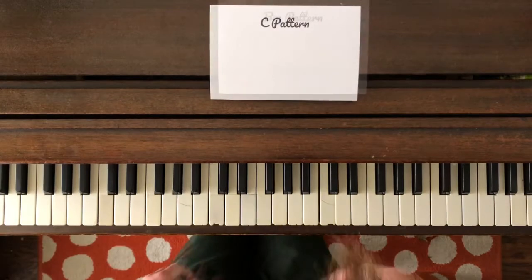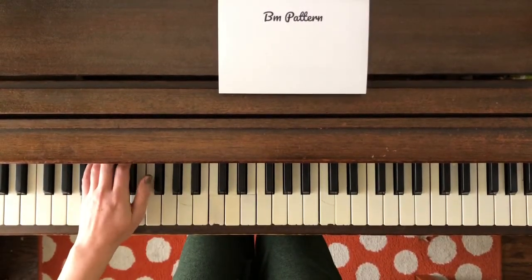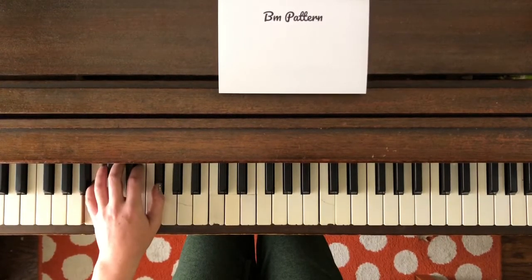The fourth pattern is in B minor. Move left hand 5 and 1 down a step to place a B minor chord, leaving out the middle note. Notice how left hand needs to play higher up on these keys so these shorter fingers can reach both notes.